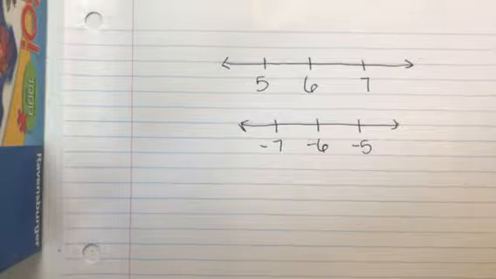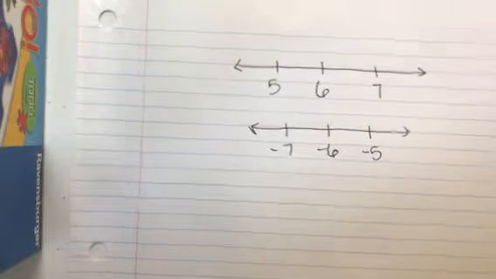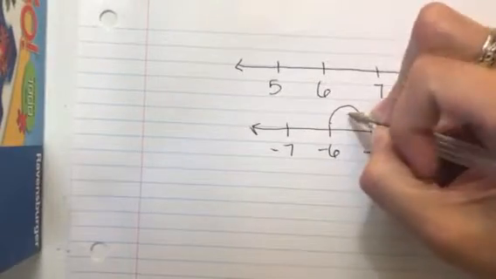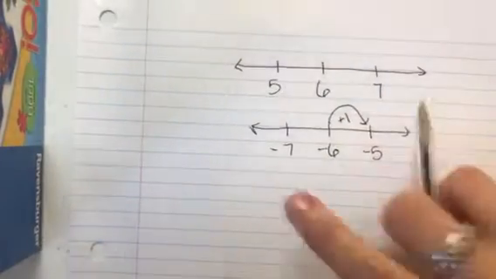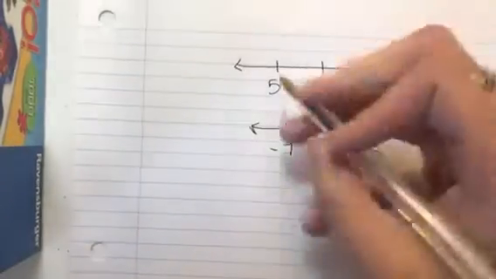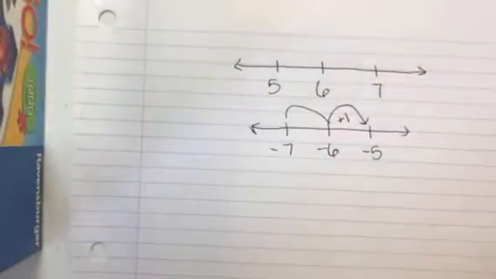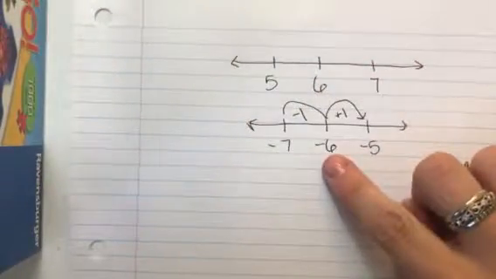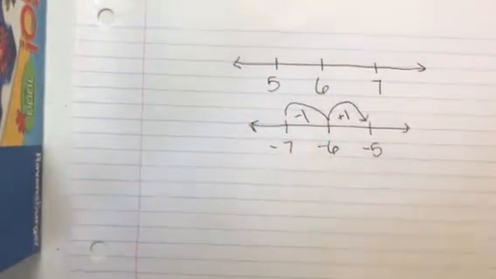If you're not certain what order your number line goes in, you can always know that the number to the right is always one larger. So in your calculator, you could do -6 plus 1, which would give you -5. And the number to the left is always one smaller. So you could do -6 minus 1, which would give you -7.